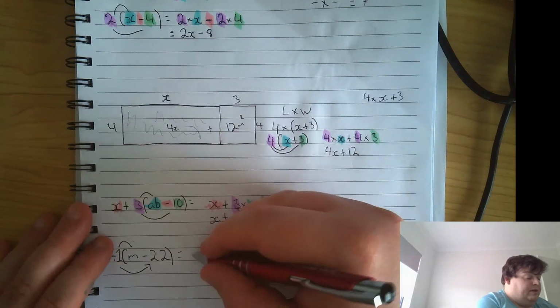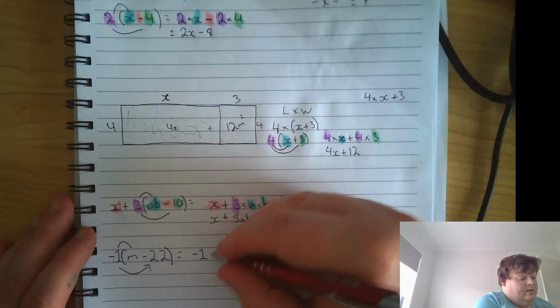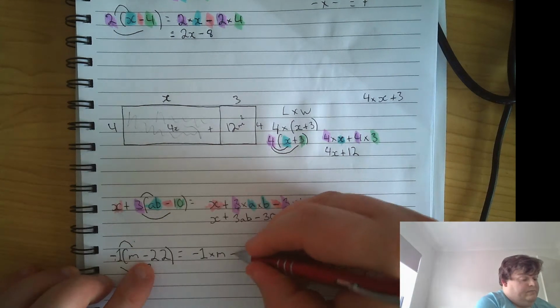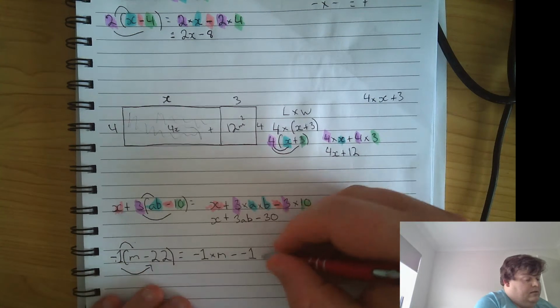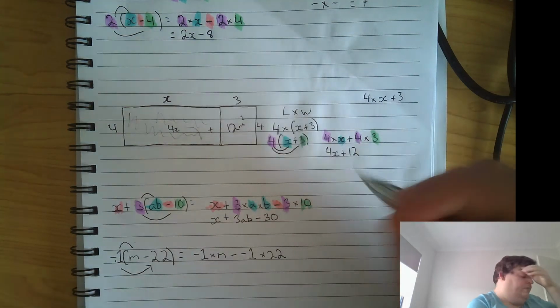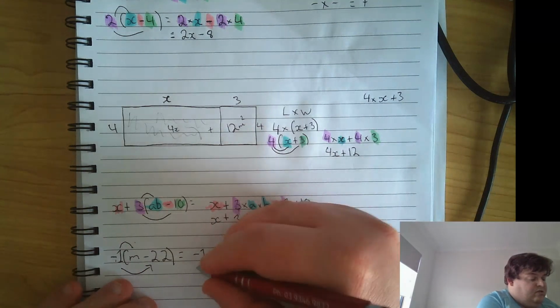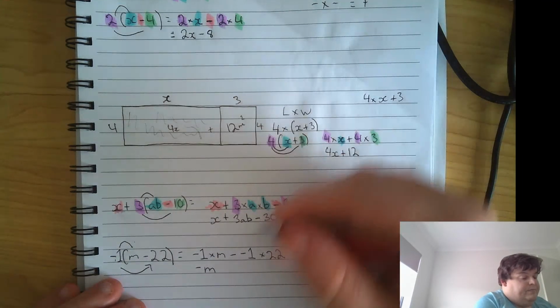So I'm going to have negative 1, which is our value on the outside, times m minus, and now we're going to have negative 1 times 22. All right. So negative 1 times m is just minus m. All right.